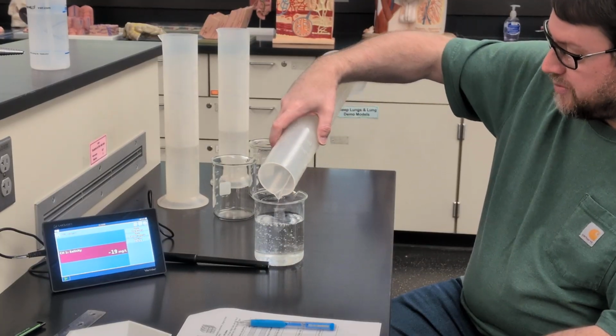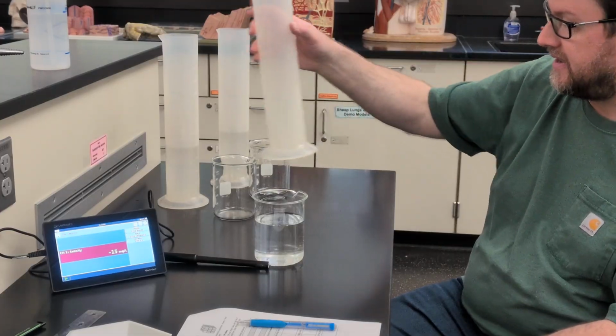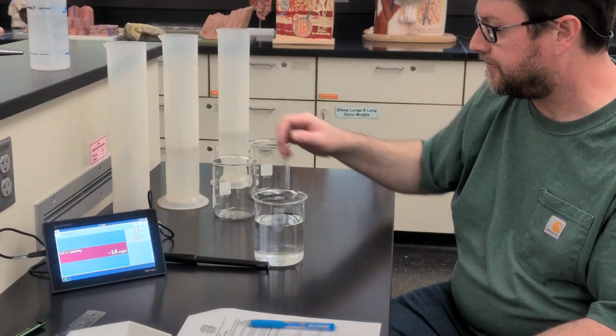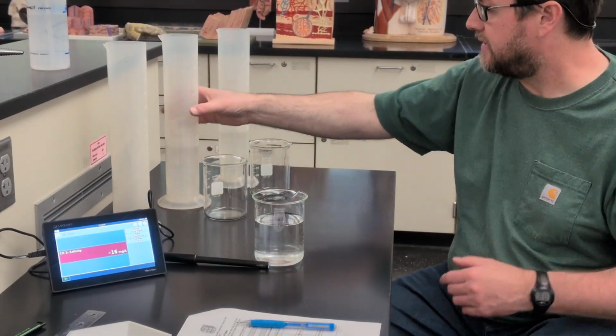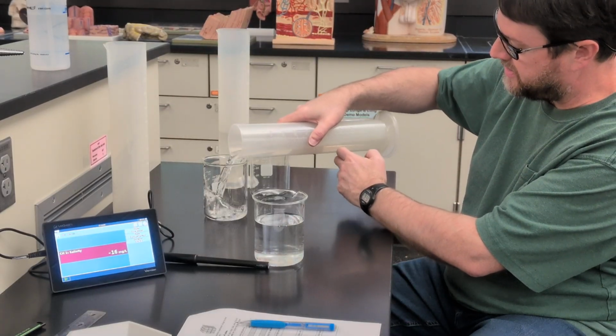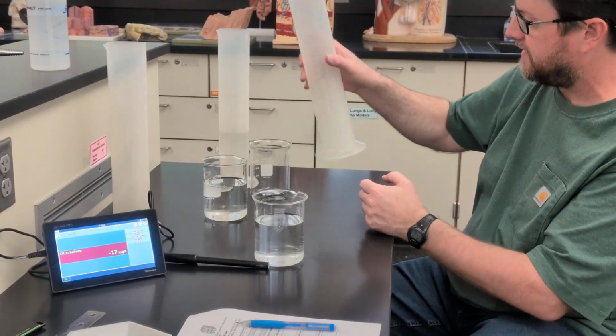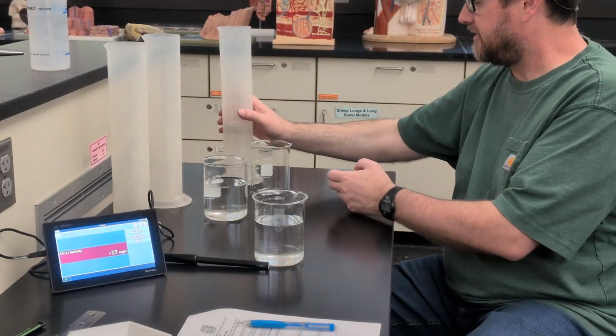And again, for those playing at home, you will need to figure out how many liters that is for some of the calculations we'll do later. Actually, while I'm here, I will put some deionized water in the other beakers. Again, we've measured exactly 400 milliliters of that.